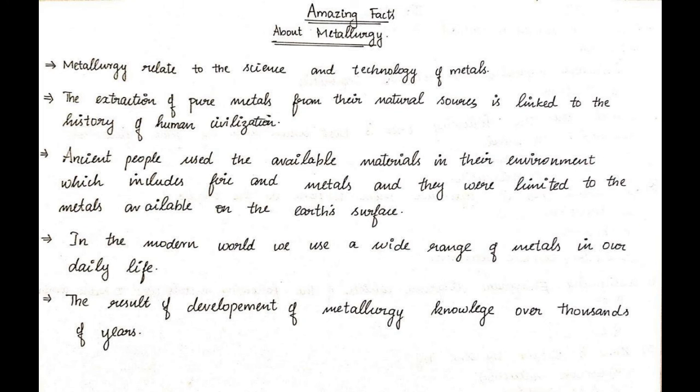Okay, let us discuss about the amazing fact about metallurgy. Metallurgy relates to science and technology of metals. The extraction of pure metals from their natural sources is linked to the history of human civilization.